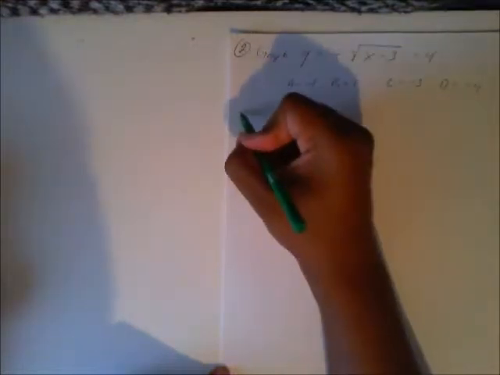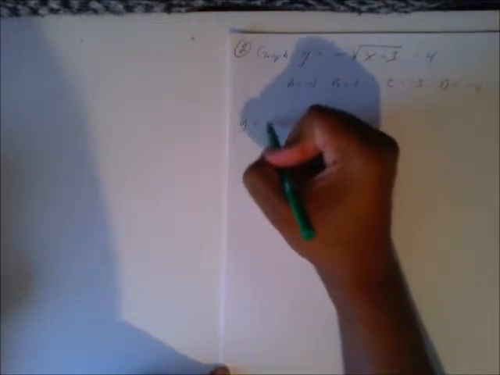And so we will first remove all our parameters and get our basic function. So we get y equals the square root of x.